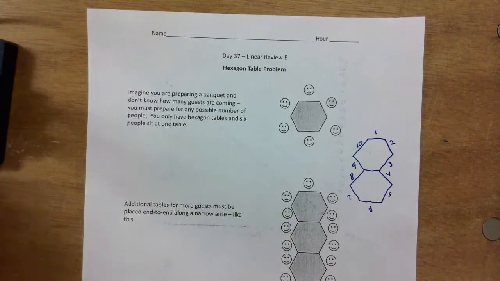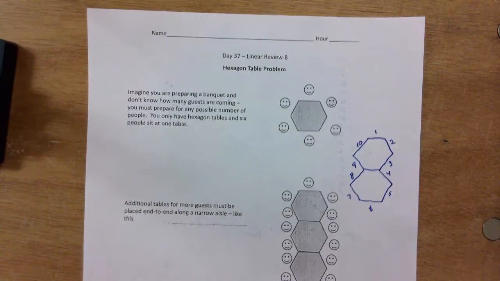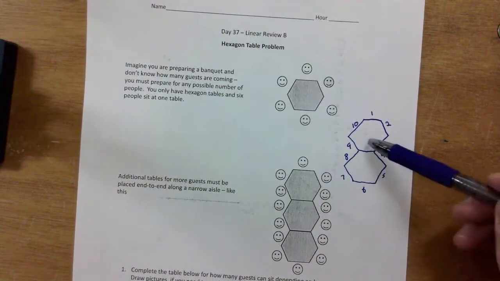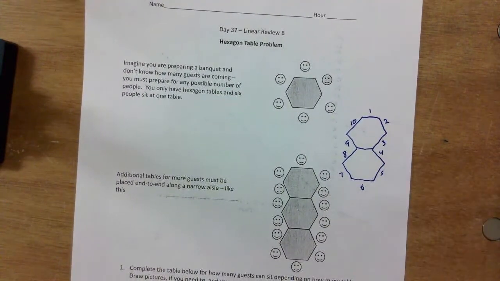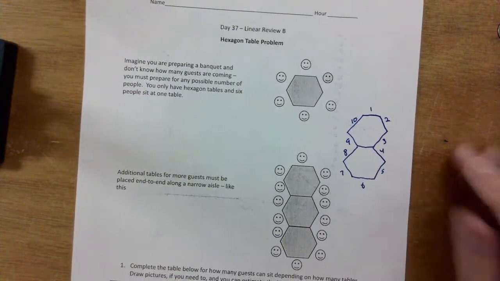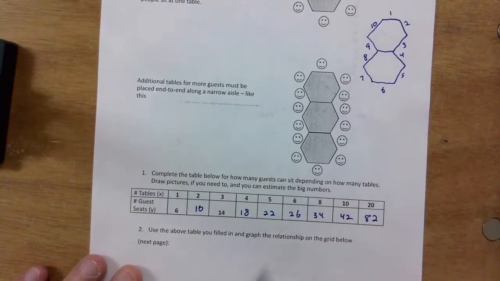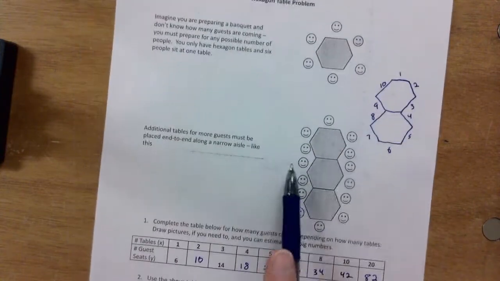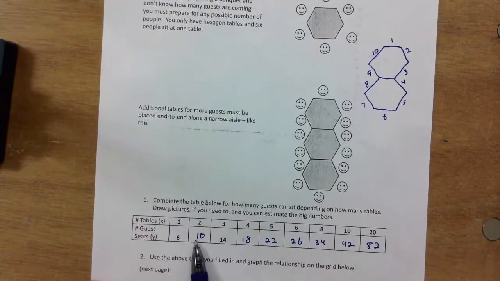Okay, hello everyone. As we're looking at the hexagon table problem real quick, I drew a picture of two tables and saw how many people could fit there. I counted around, there's 10 that can fit with two tables. So I started filling this out. We saw 6 at one table, that's 6 right there. With two tables, we found 10.